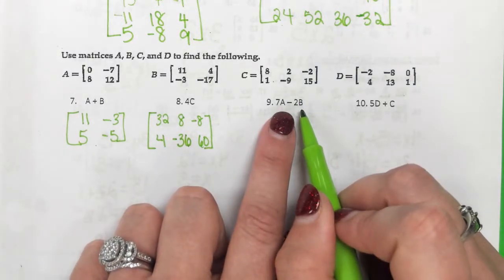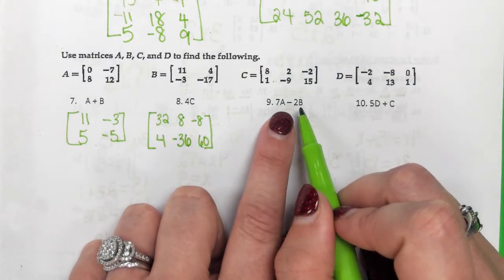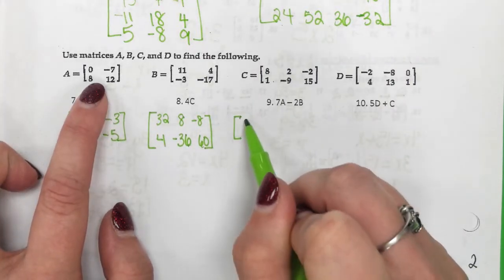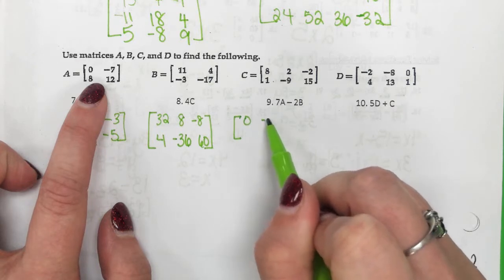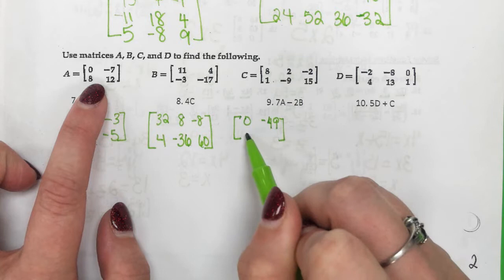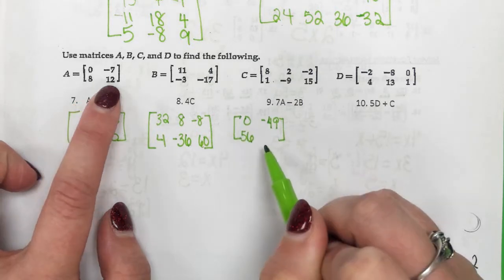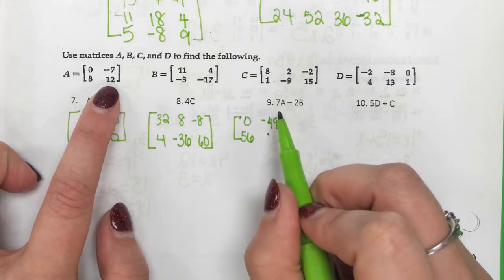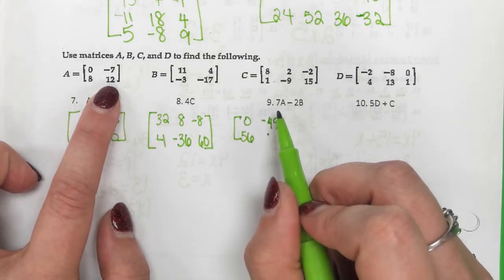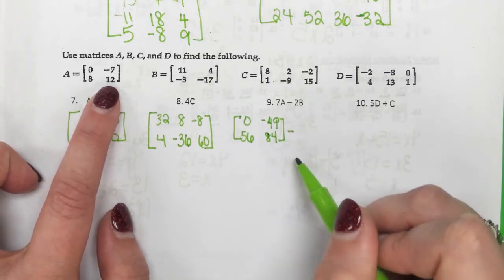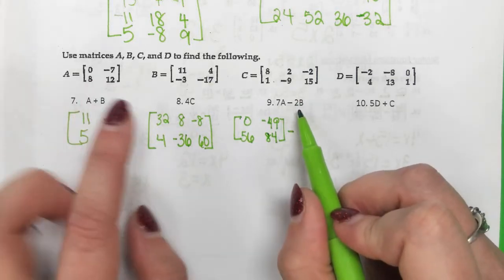Alright, now number 9, we have to do 2 things. We have to do them in order, right? Multiply A by 7. What do I get when I do that? 7 times 0 is 0, negative 49, 56, and then 81, no, 7 times 12 is 84. There we go. Then we're going to subtract.